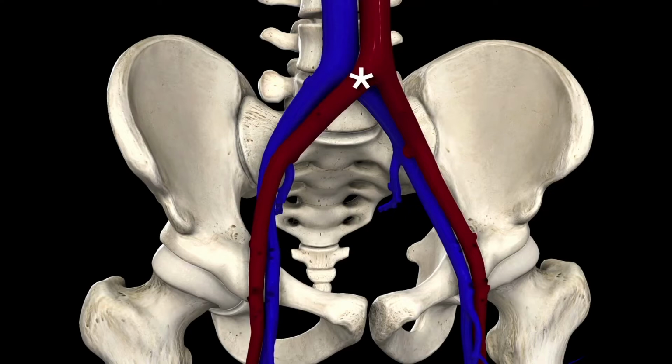Both of them send a branch into each side of the pelvis, and then under the inguinal ligament into the legs, right? And they both become the common femoral vein and common femoral artery as they exit into the leg. But what you've got to remember is the aorta comes from the left, the IVC comes from the right, and one has to cross over the other in order to send branches to each side, right? So what we have here is basically the right common iliac artery crossing over the left common iliac vein, right?